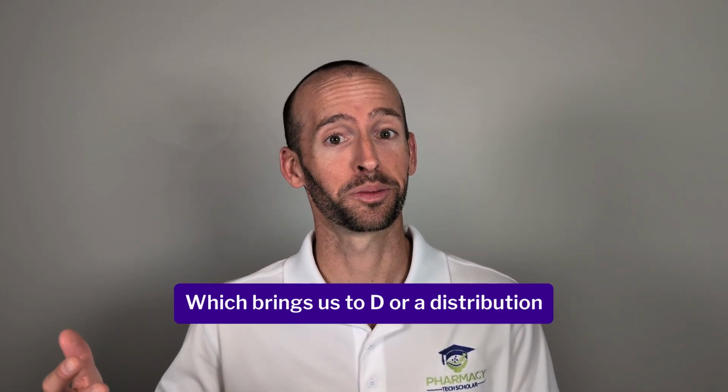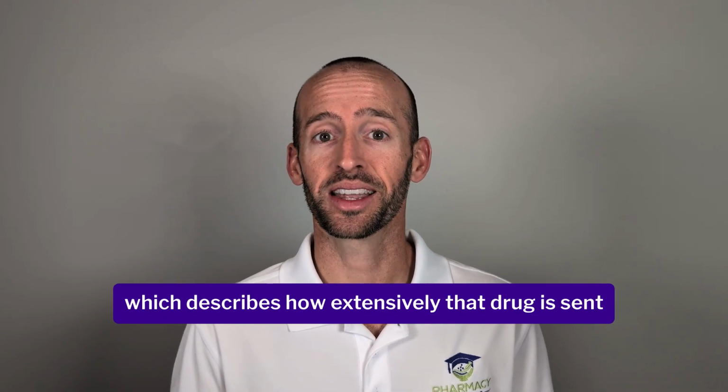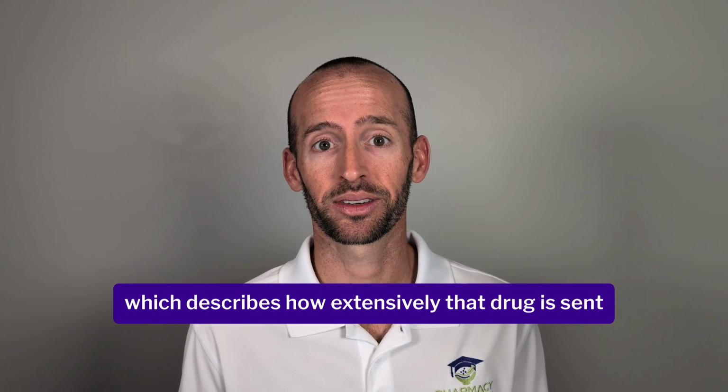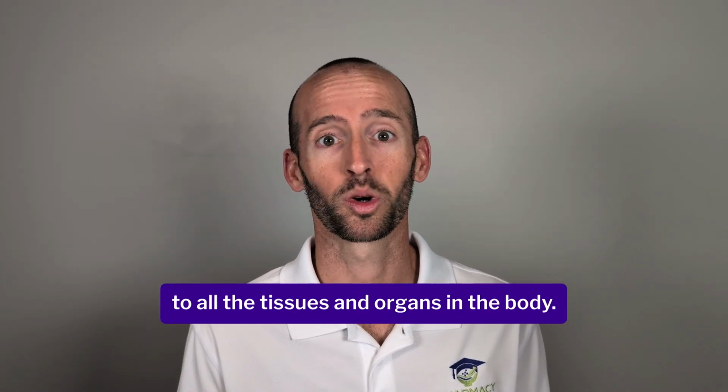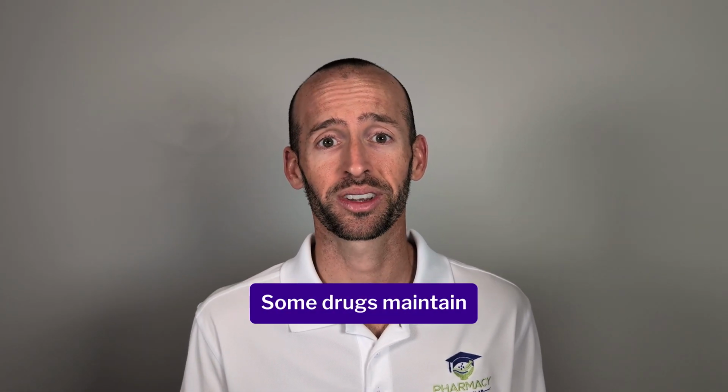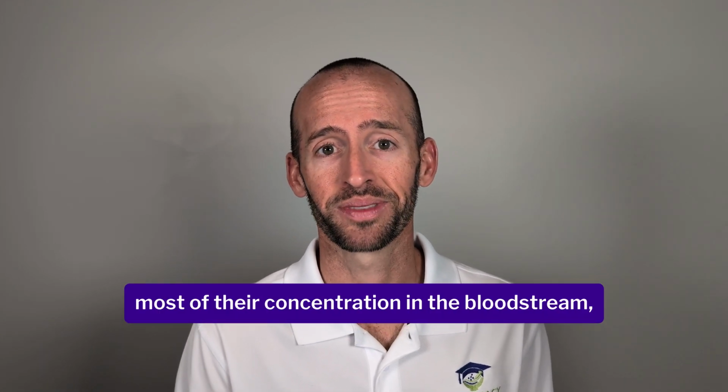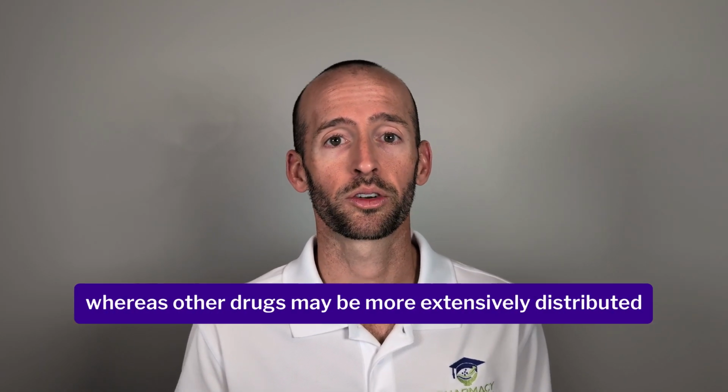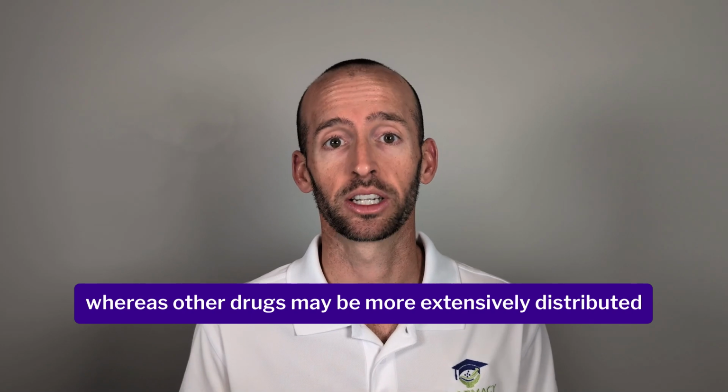Which brings us to D, or distribution, which describes how extensively that drug is sent to all the tissues and organs in the body. Some drugs maintain most of their concentration in the bloodstream, whereas other drugs may be more extensively distributed to different tissues.